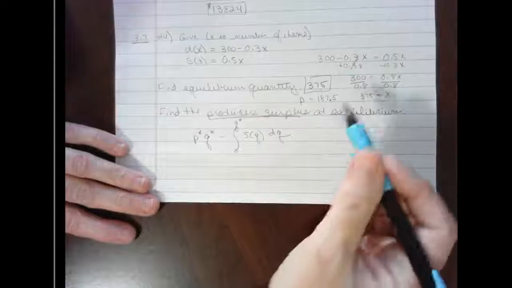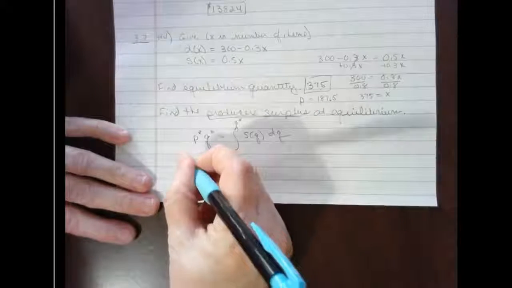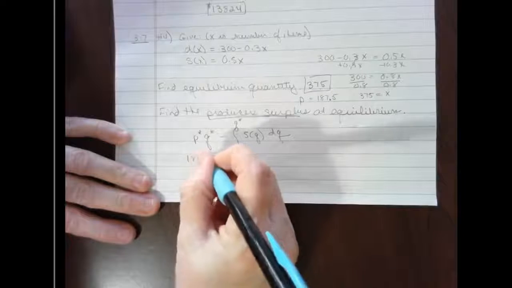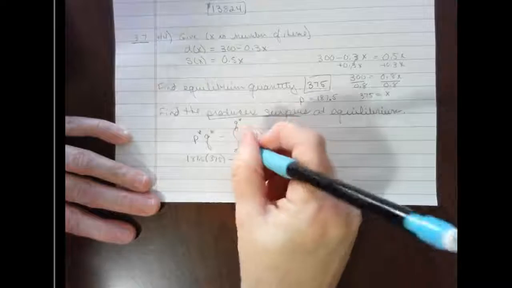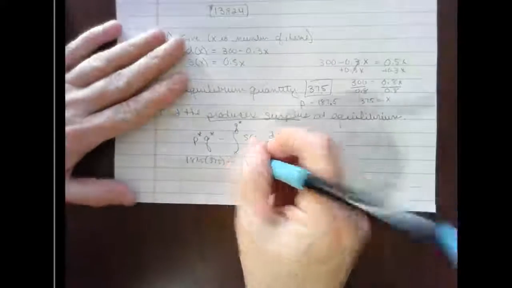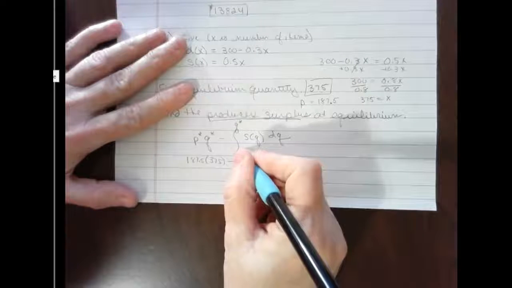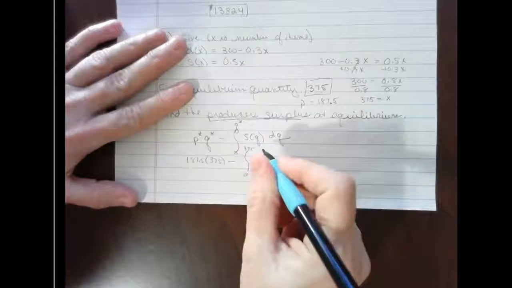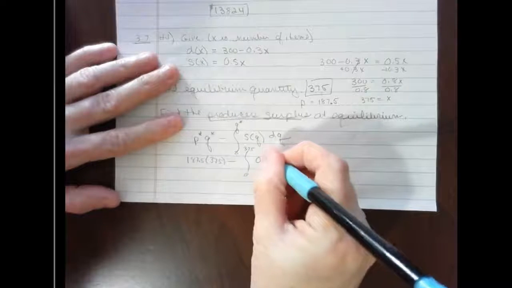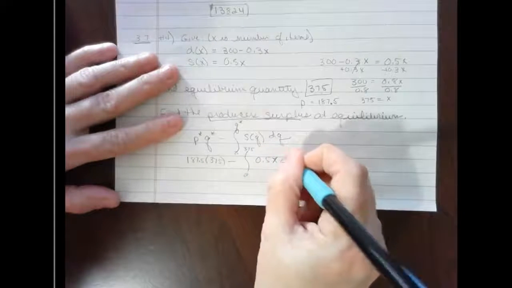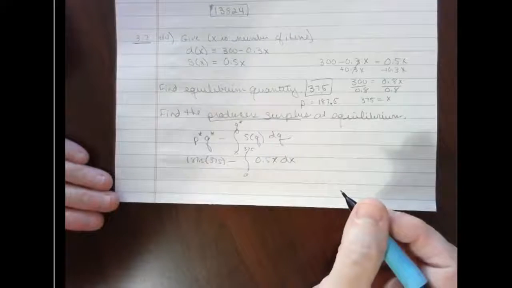So P star times Q star, that's these two numbers, 187.5 times 375, minus the integral from 0 to 375 of our supply function, 0.5x dx, since we're integrating with respect to x.